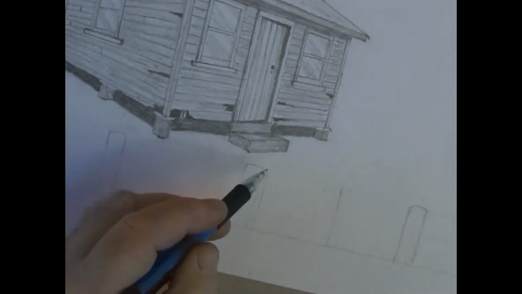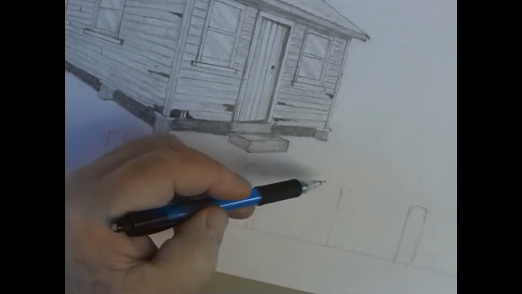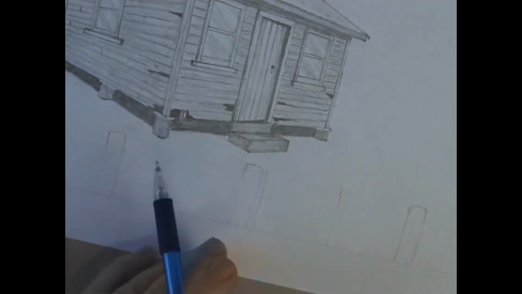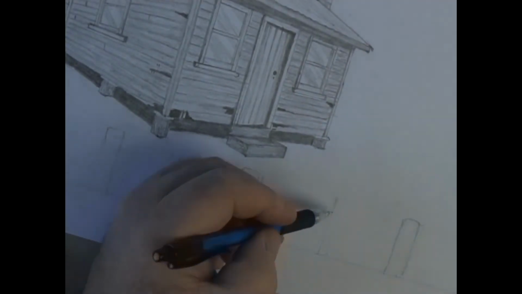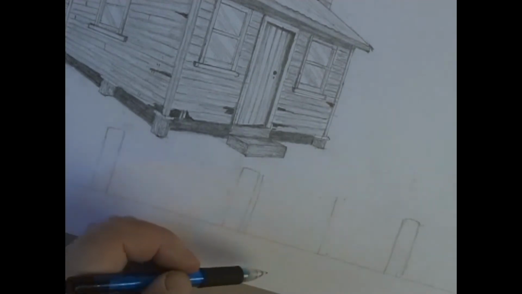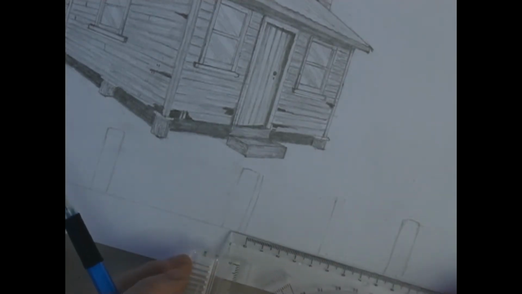Yeah, we don't want it too symmetrical. I'm just trying to figure out which way the halfway is. I'm just going to have a bit of a quick squeeze here. What have we got?